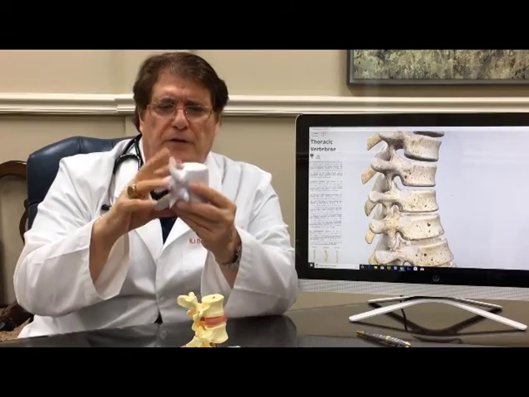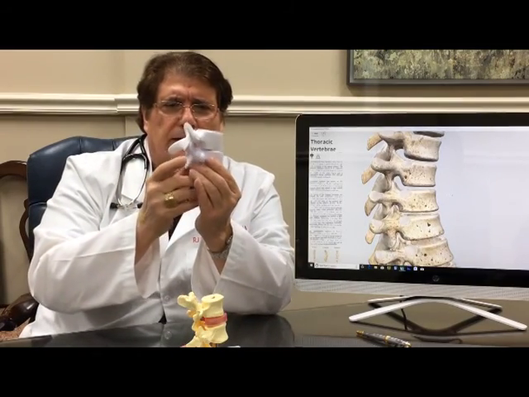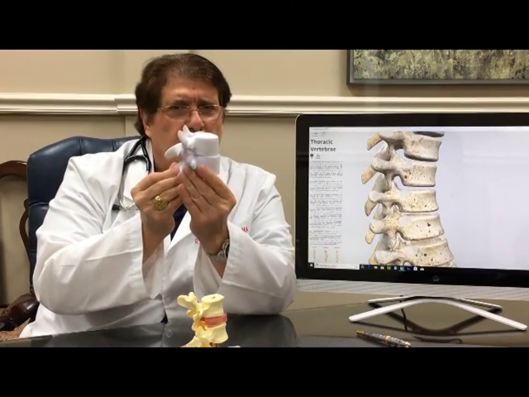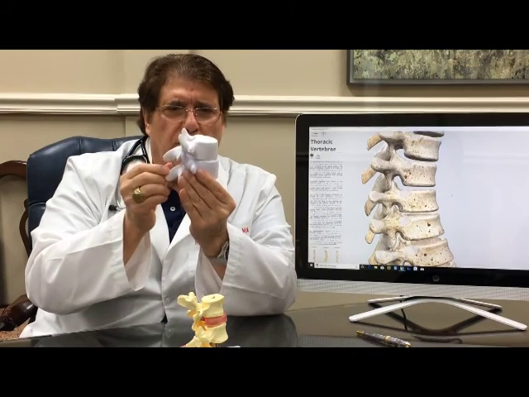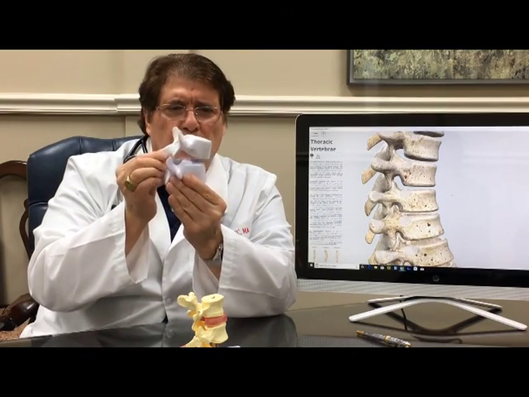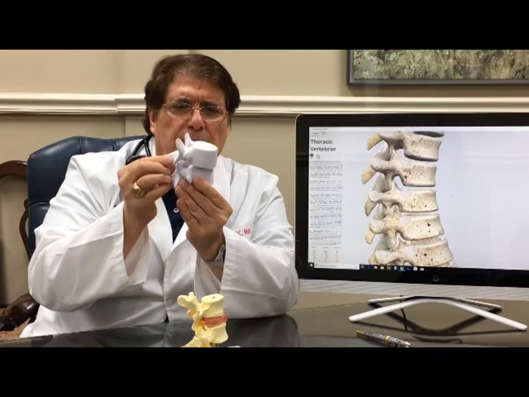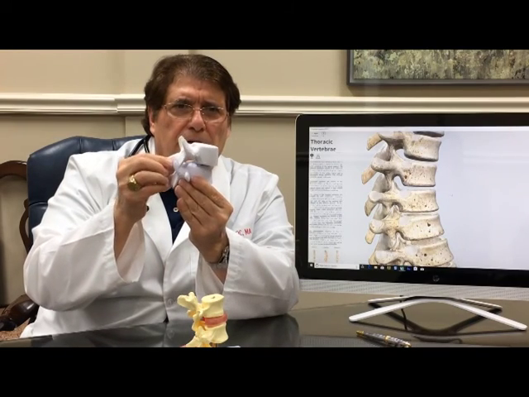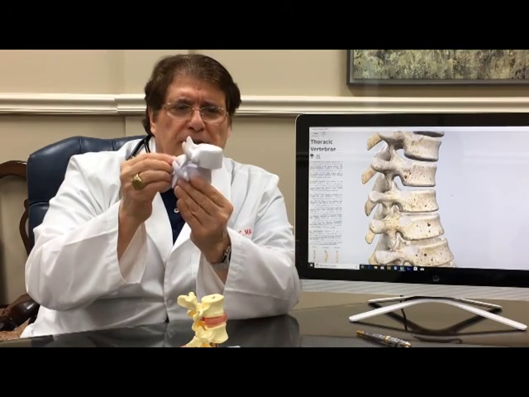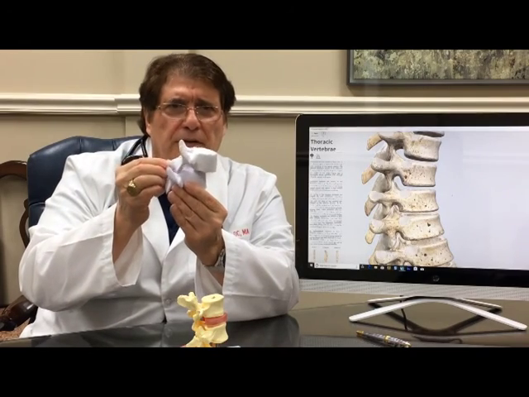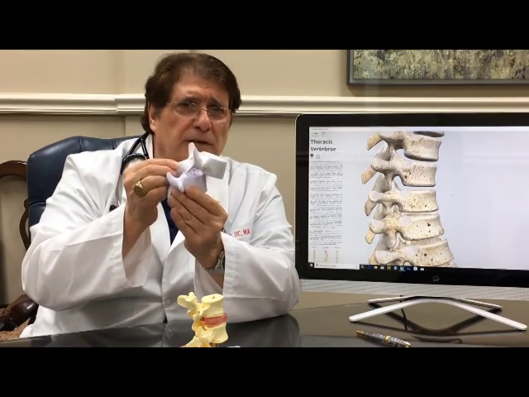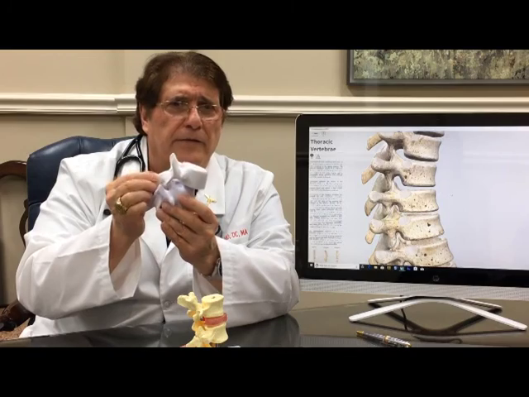So I wanted to show you this model where you can see it clearly. This is a normal position. Say this is the thoracic spine vertebra, and a spondylolisthesis would be where it's slipping forward, and it can be first degree, second degree, and third degree slippage, depending on how far the vertebra slips forward on the vertebra below.